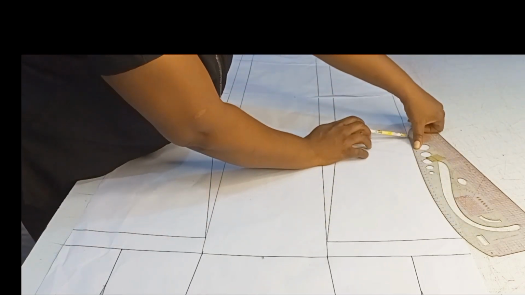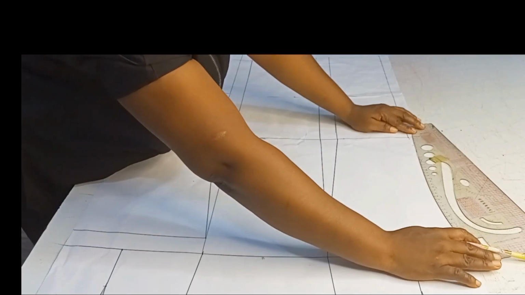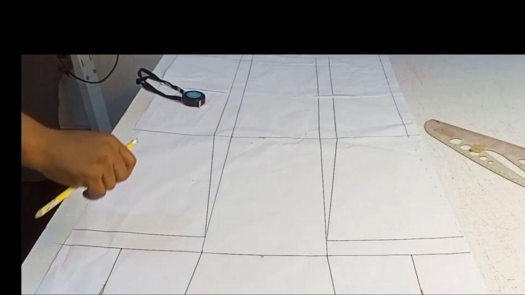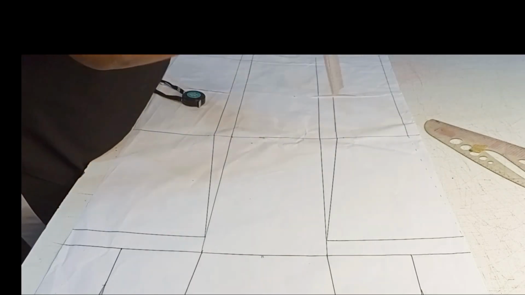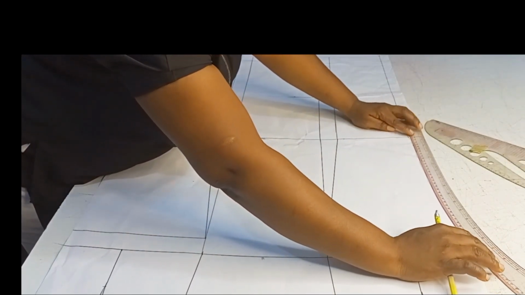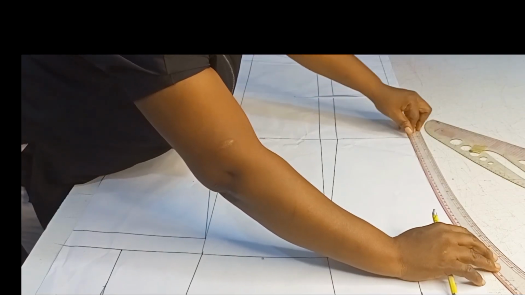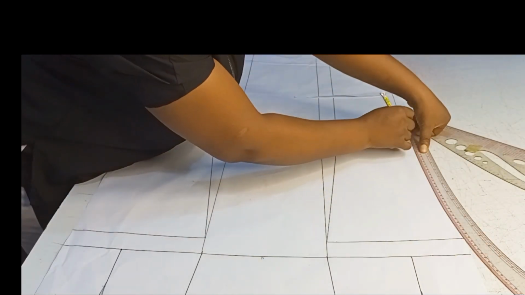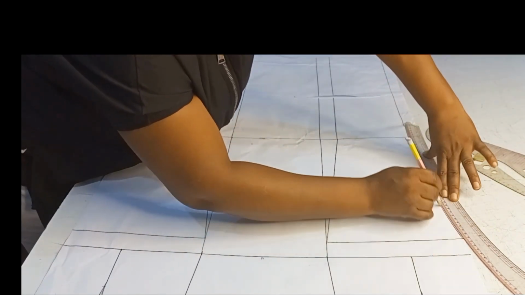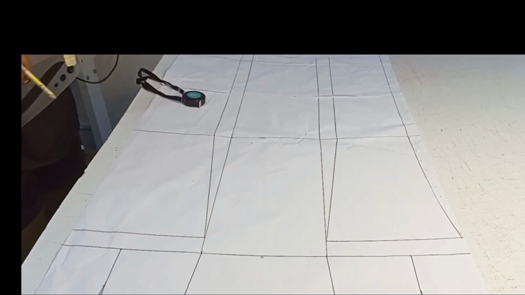We are connecting it to this 1 inch here. Okay? And let's use this one. Okay, I think this is better. So we are connecting it to this 1 inch on our knee. Okay.